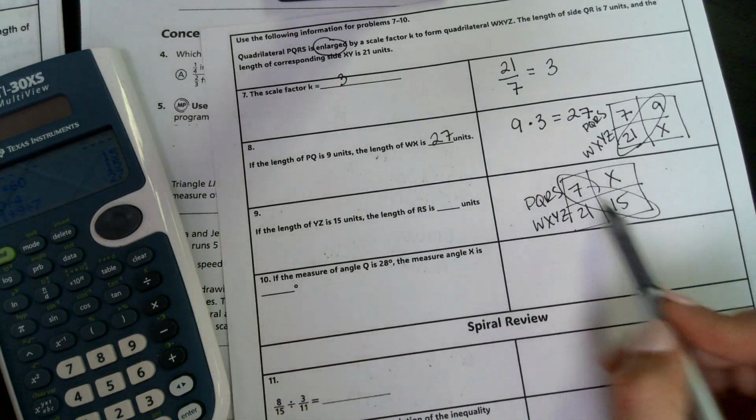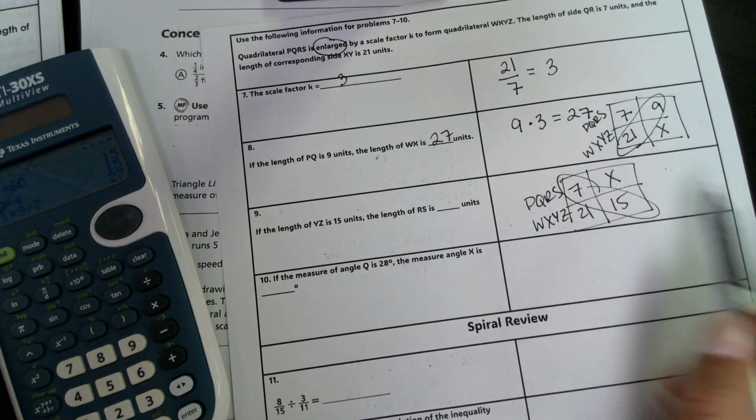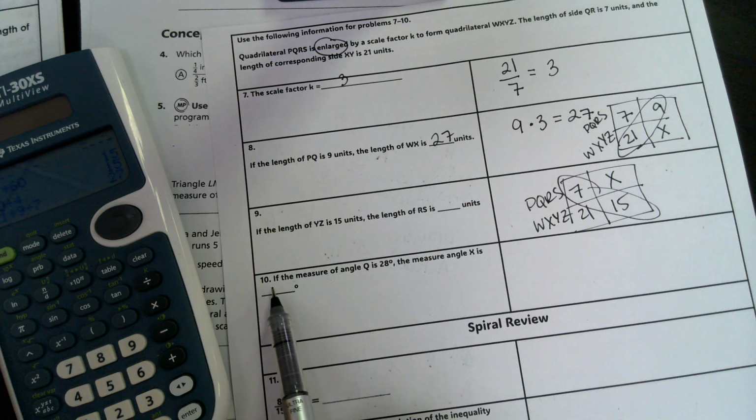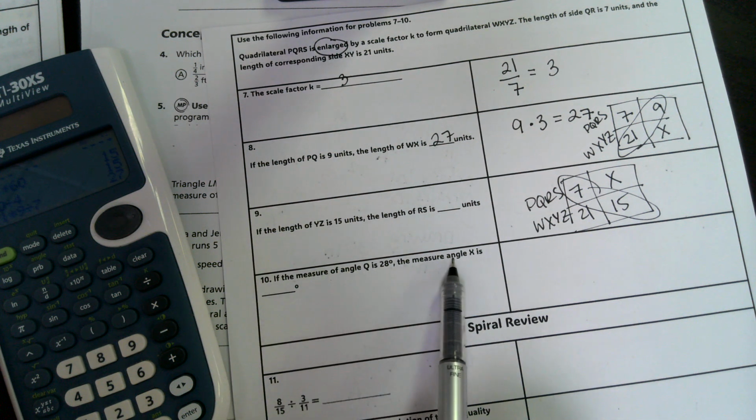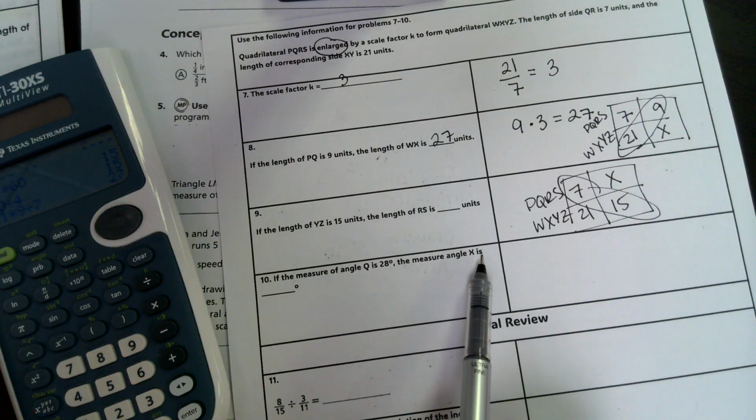Alright, so make sure you solve that. Pause the video if you need to. Number 10. If the measure of angle Q is 28, the measure of angle X is blank.